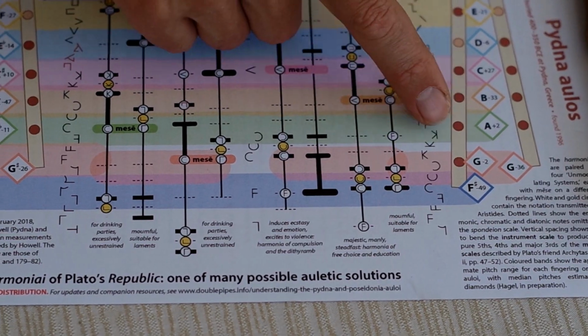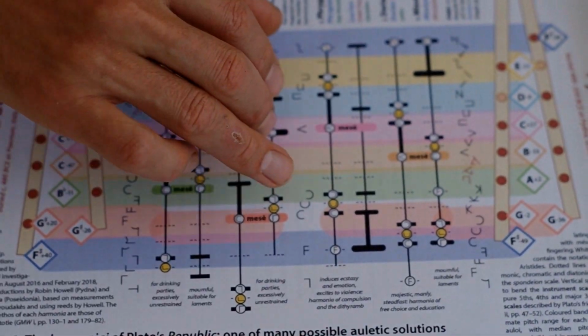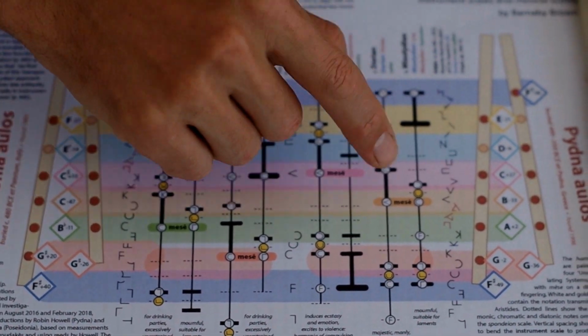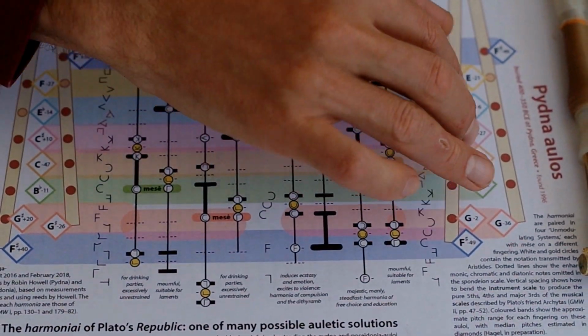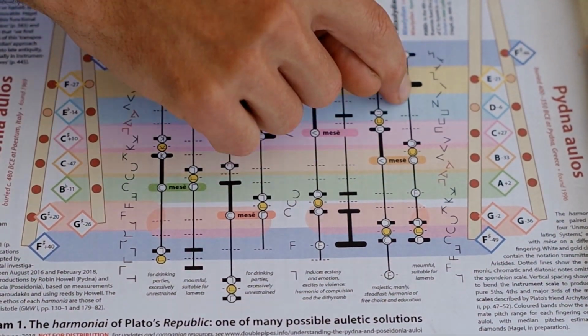So that's what these horizontal bars are. Let's call it the instrument scale. So there's always a slight discrepancy between the instrument scale, which goes along like this, and the musical scales, which go up and down.